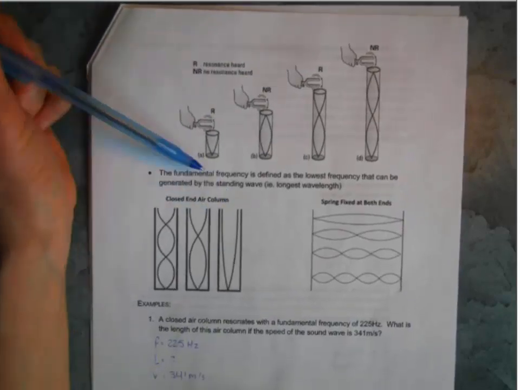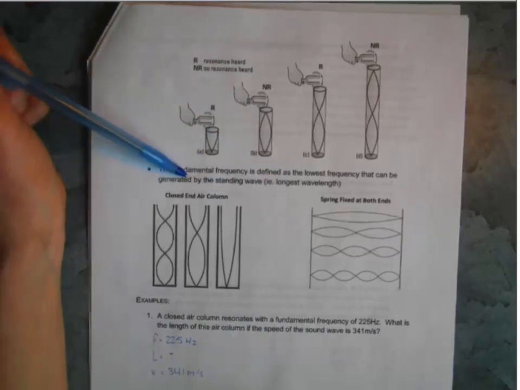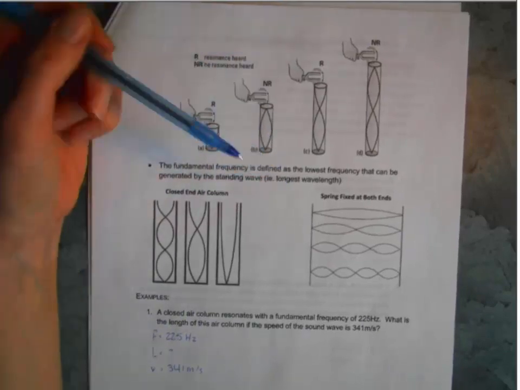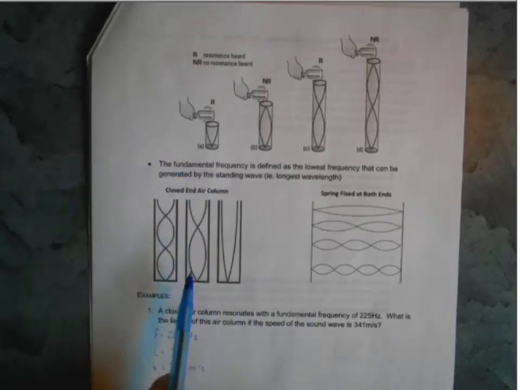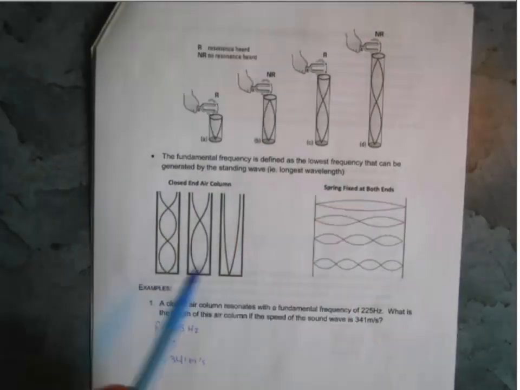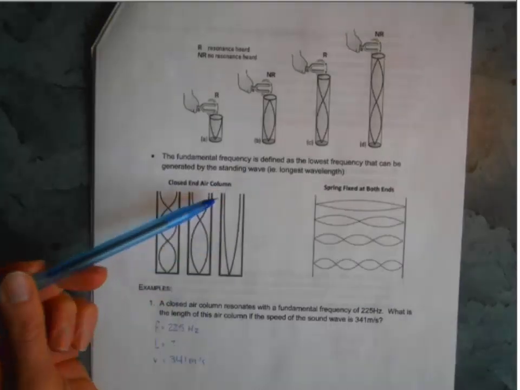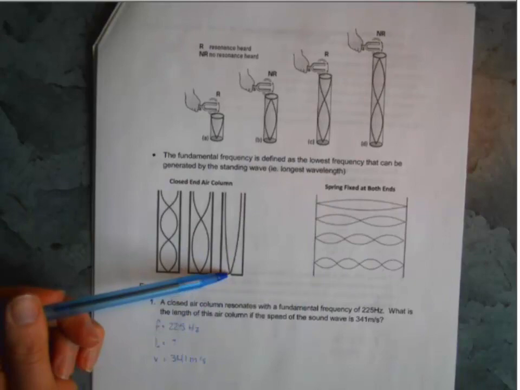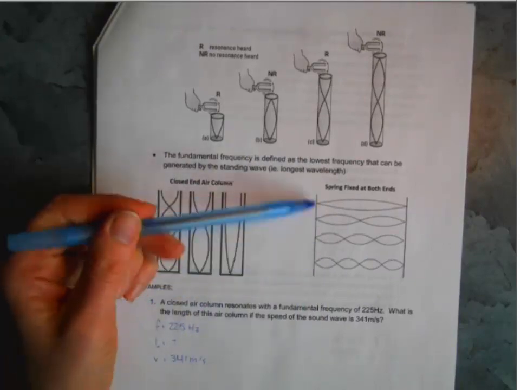The fundamental frequency is defined as the lowest frequency that can be generated by the standing wave, and that would be your longest possible wavelength, right? If we look at these two examples, either an air column or a spring that's fixed at both ends, the fundamental frequency would be this example or this example. You can see how those are the longest wavelengths, because we have the same distance for all of these examples.